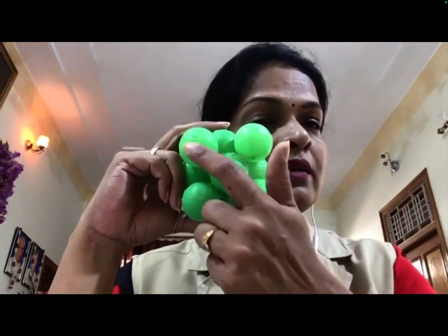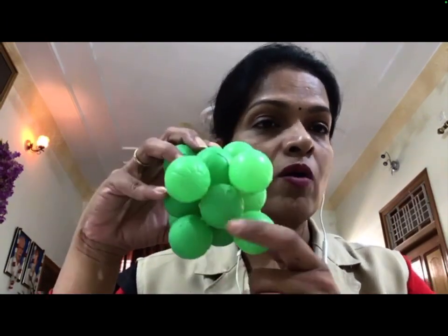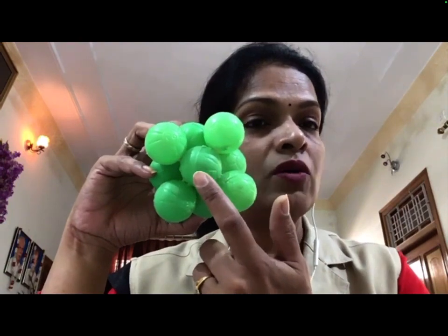Face centered cube means you will be seeing these atoms at the corners. You see only the green balls. Atoms at the corners, all 8 corners. In addition to these 8 corners, there will be one at each face center, which will give a contribution of half to this FCC unit cell.